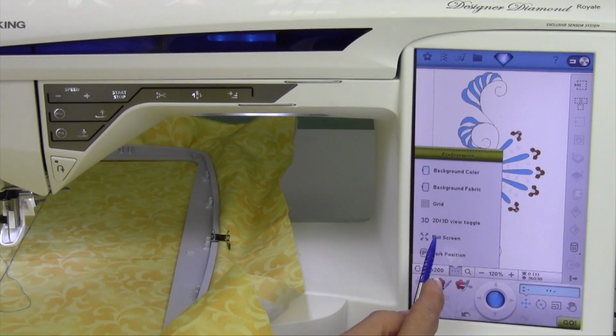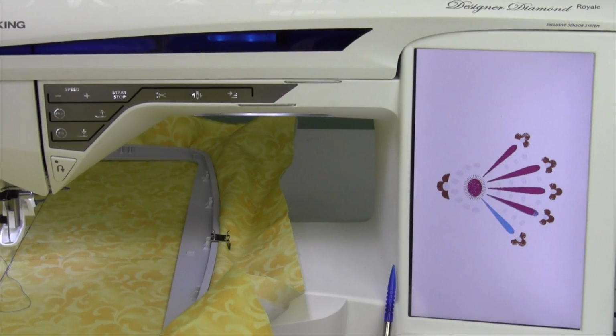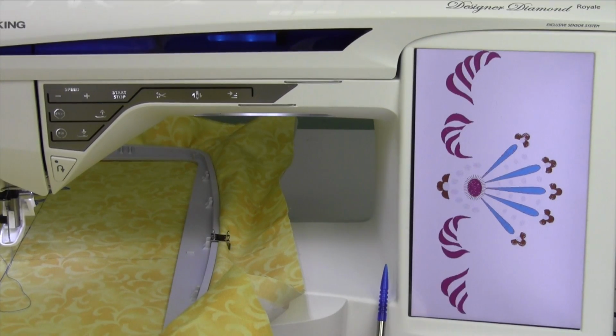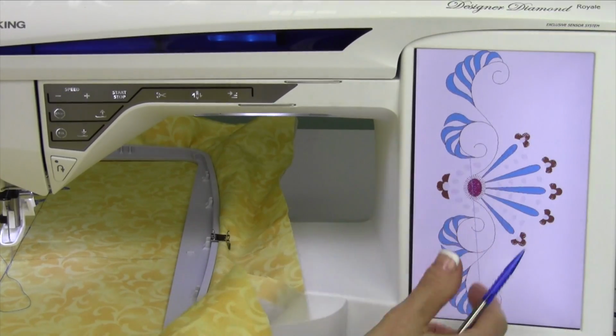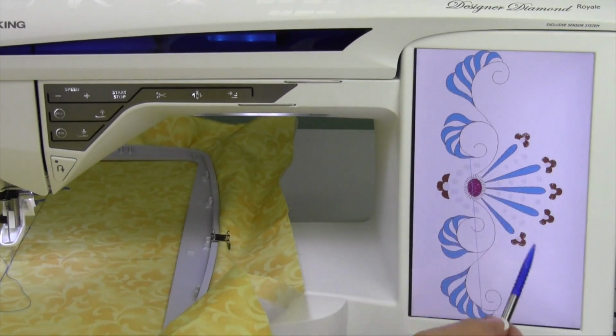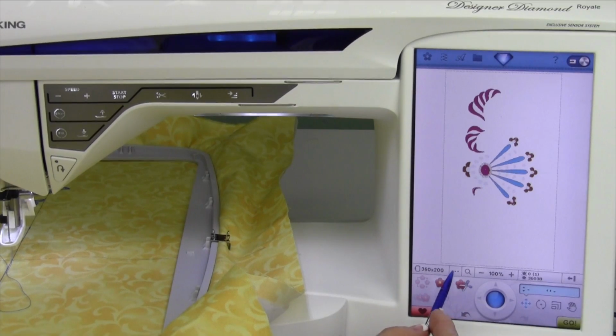The full screen. Let's touch this and notice that your whole screen will now be the picture of your design on screen. Even if it's just a little tiny design, it will make it the fullest size. So this is a great way to have a little bit more visual here. By just touching the screen, it will return it back to a normal viewing area.